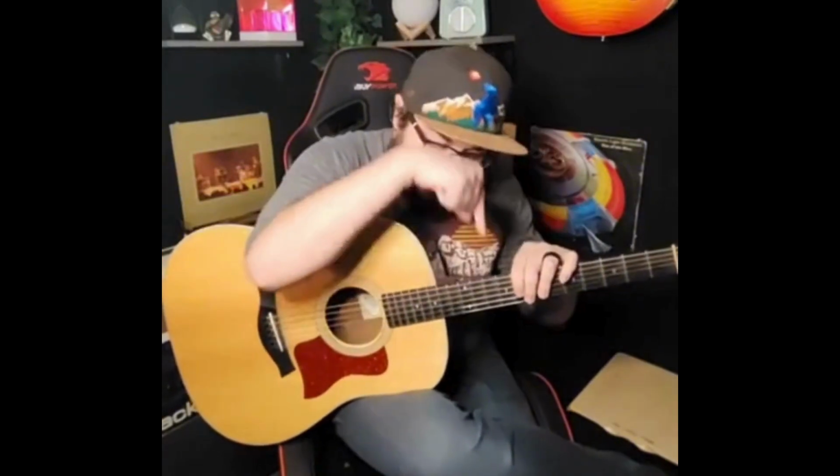So I always encourage people, whatever you did going this direction, make sure you do the exact opposite with the same fingers going this way. It'll make it so you don't stumble.